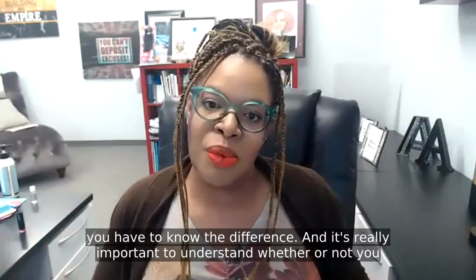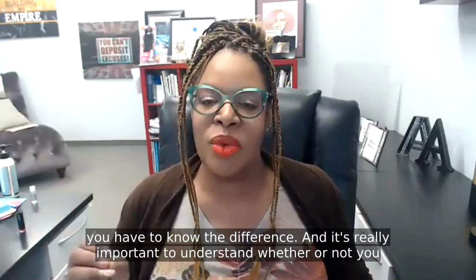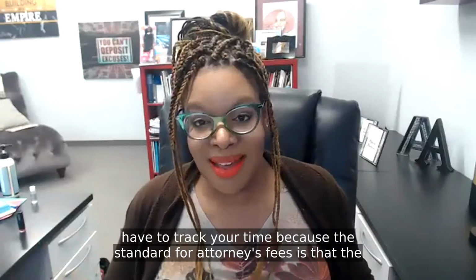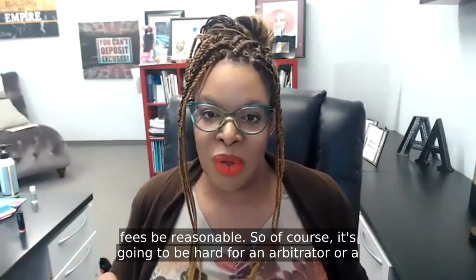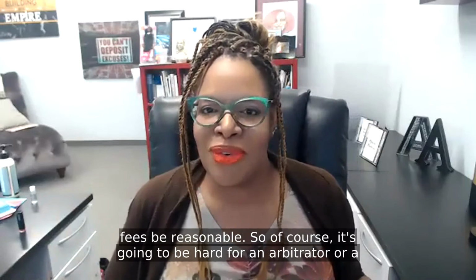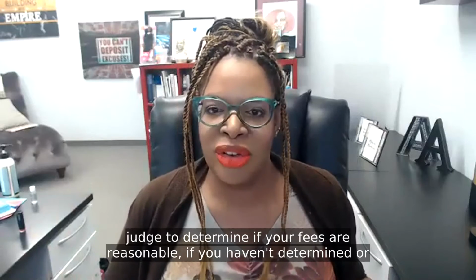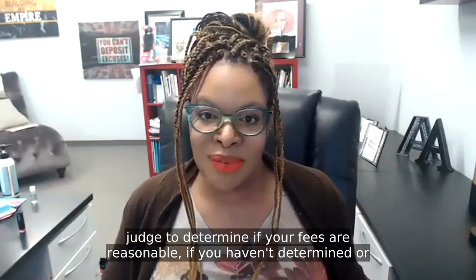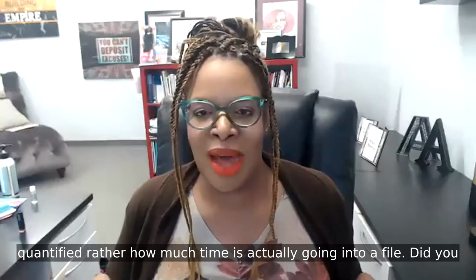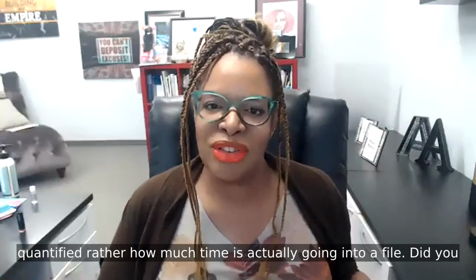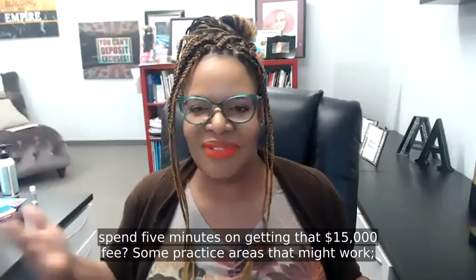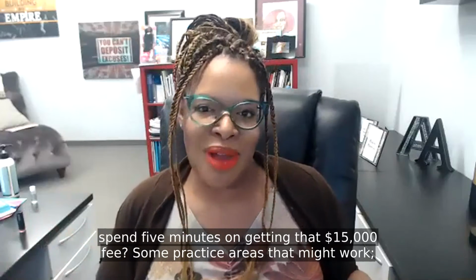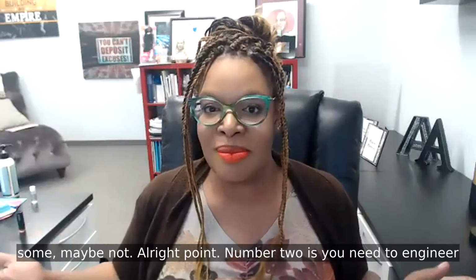And it's really important to understand whether or not you have to track your time because the standard for attorney's fees is that the fees be reasonable. So, of course, it's going to be hard for an arbitrator or a judge to determine if your fees are reasonable if you haven't determined or quantified how much time is actually going into a file, right? Did you spend 5 minutes on getting that $15,000 fee? Some practice areas that might work, some maybe not.